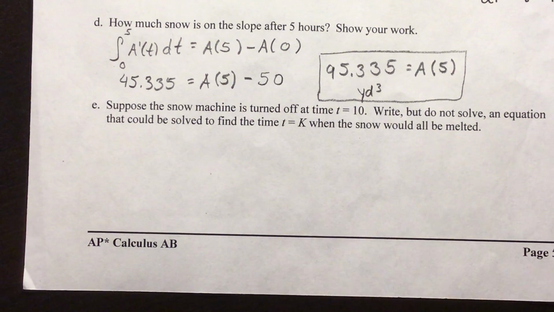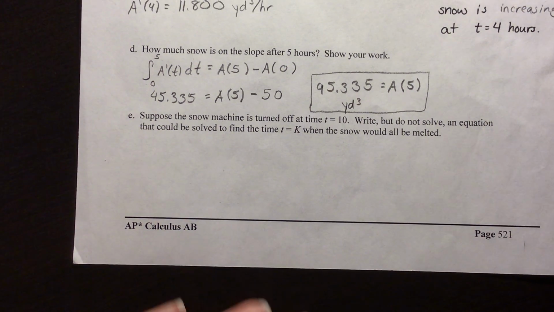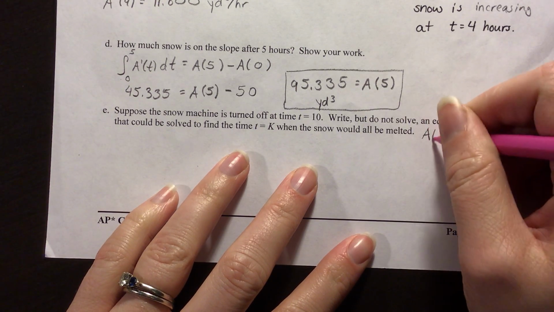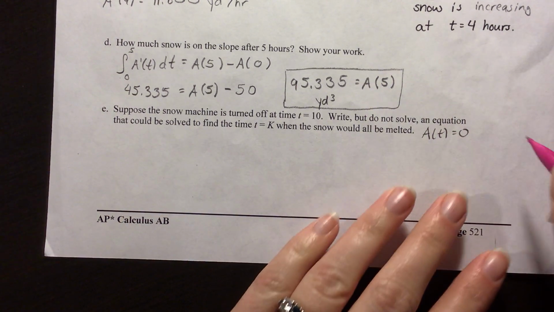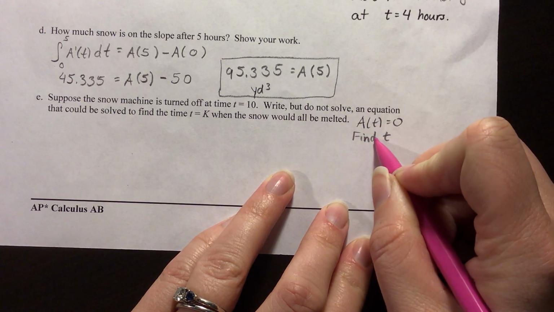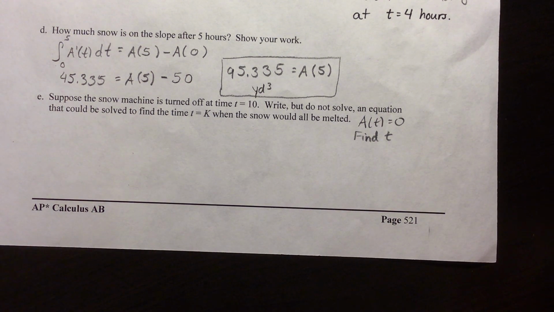E, suppose the snow machine is turned off at time t equals 0. So what's going to be happening? There's no snow that's getting added, but of course snow is still getting subtracted, right? Snow is still melting. But do not solve an equation that could be solved to find the time t equals k when the snow would all be melted. So we're looking for total volume equals 0, so it's like A of t equals 0, and we want to find t.